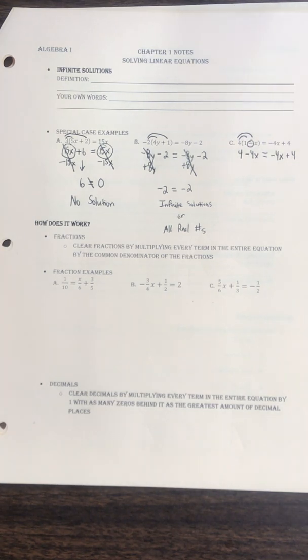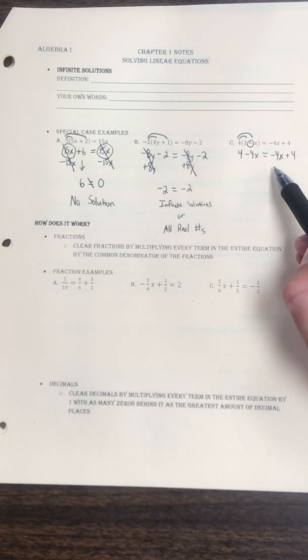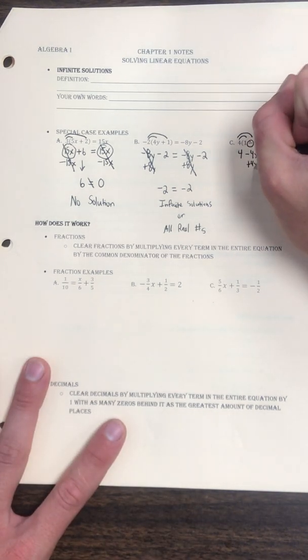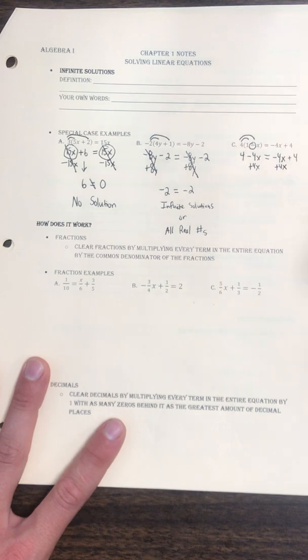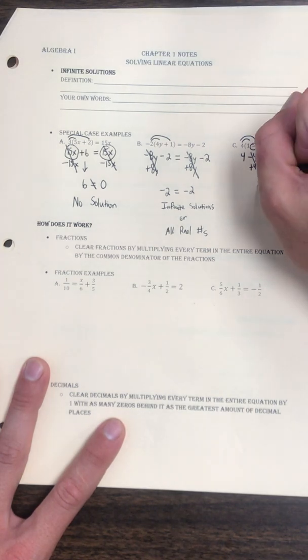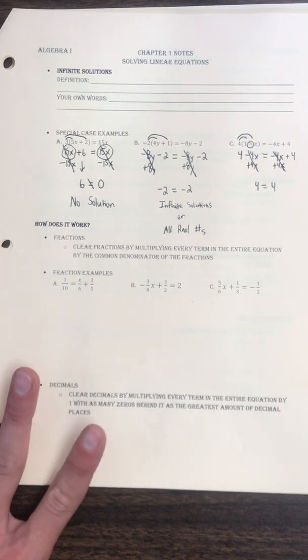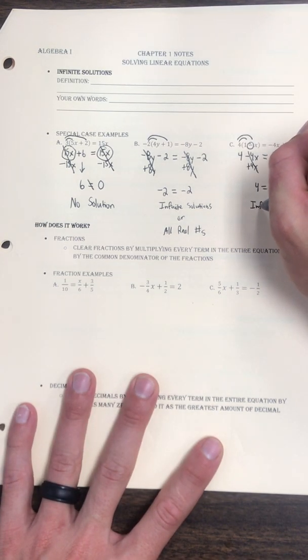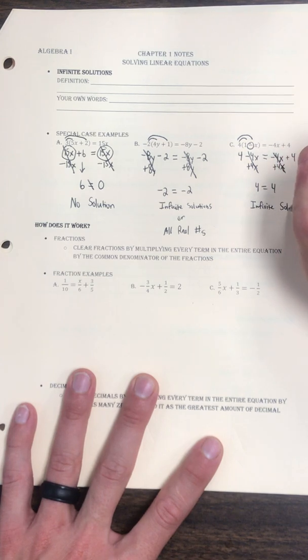So I'm going to go ahead and move on to the next step and say, do I have any like terms on one side? No like terms on the left side, no like terms on the right side. So third step, do I have variables on both sides? Well, yes, I do. I have a negative 4x here and a negative 4x here, so I need to move them one way. Well, I'm going to go ahead and do that. So I'm going to add 4x and I'm going to add 4x. Well, when I do that, that causes the x's on both sides to go away, and all I'm left with is 4 equals 4. Well, again, those are the exact same numbers, so that means that it is infinite solutions, or all real numbers.